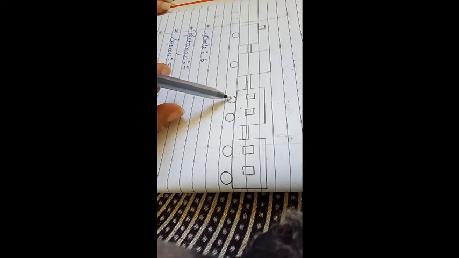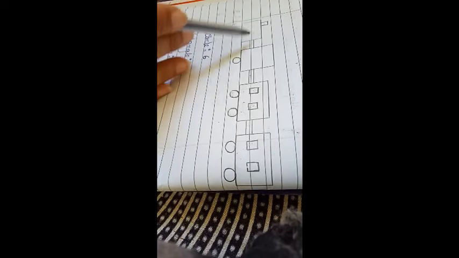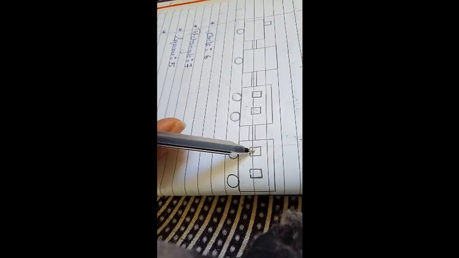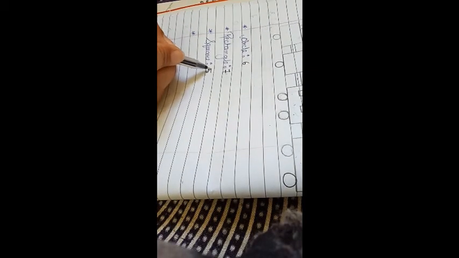Now the last picture is this train. Okay, so first in this picture we have to count circles. So I have counted circles 1, 2, 3, 4, 5, 6. So I have written 6 in front of circle. Now next is rectangle. So how many rectangles are there? 1, 2, 3, 4, 5, 6, 7. So I have written here 7. Now how many squares are there? So 1, 2, 3, 4, 5. So how many squares are there? 5. So our today's topic is over.